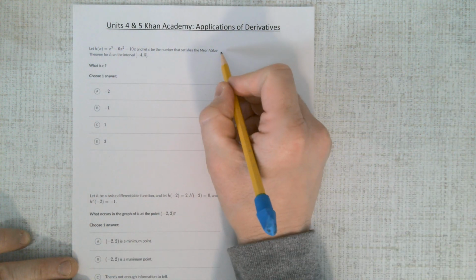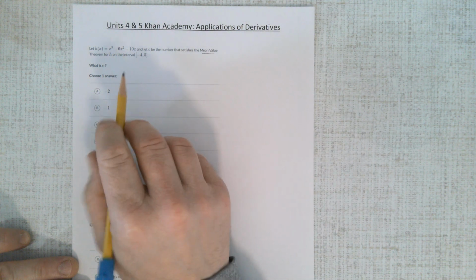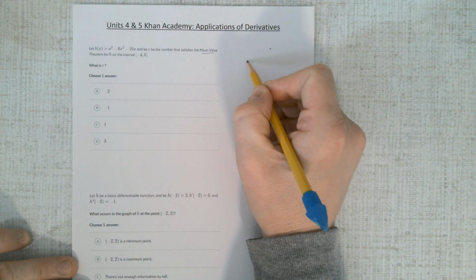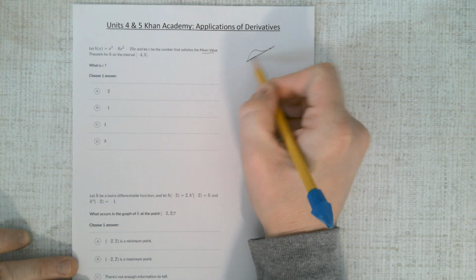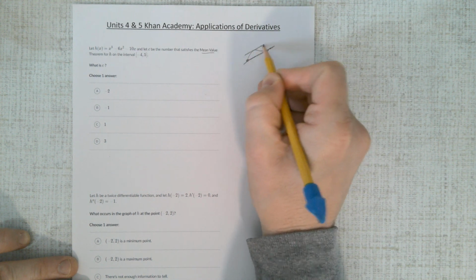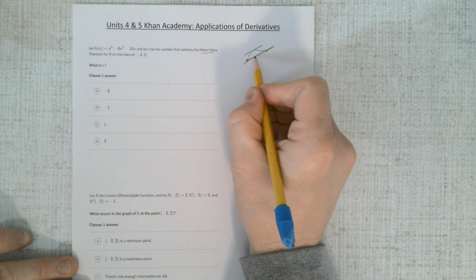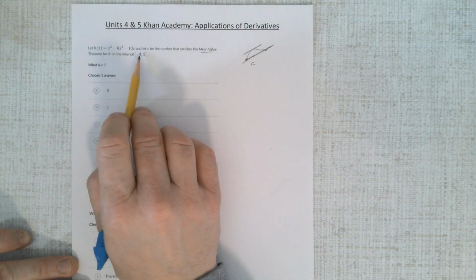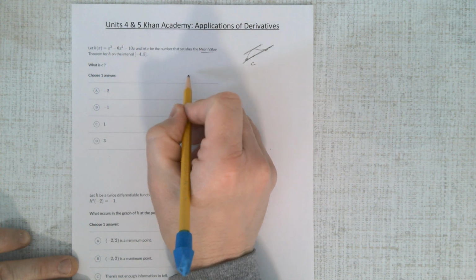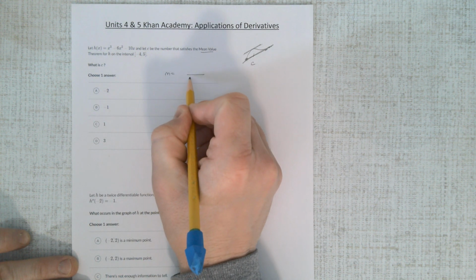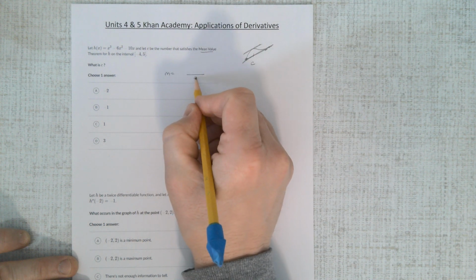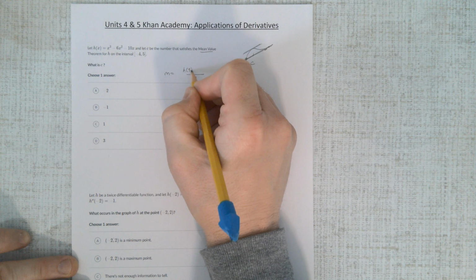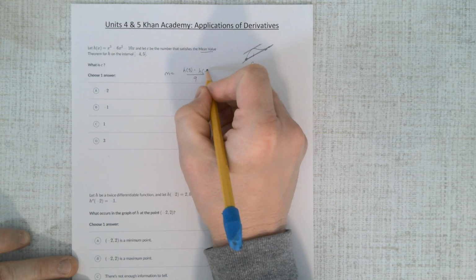I'm going to go over the highlights of Unit 4 and 5 for Khan Academy for your quiz. First off, it's a mean value theorem problem, which means that if we have a graph, the slope between these 2 points has a matching slope somewhere in between, and that's that c value. So we just need to find the slope between these 2 points. In the denominator of my slope, I have 5 minus -4, which is 9. And on the top, I'm going to have h of 5 minus h of -4.